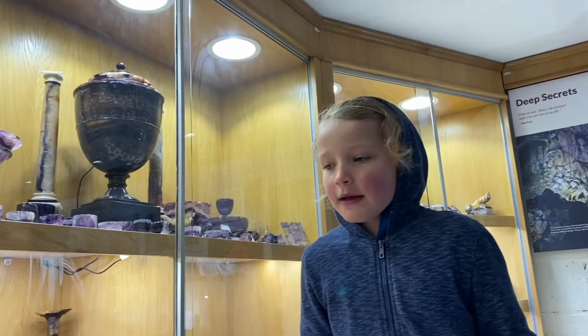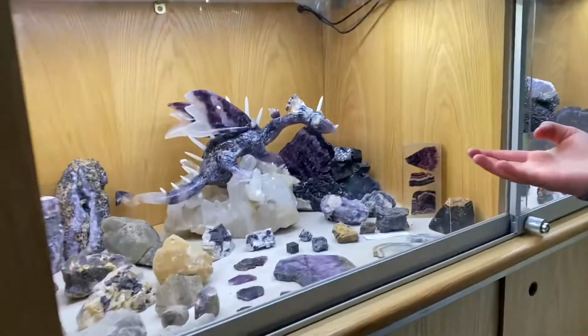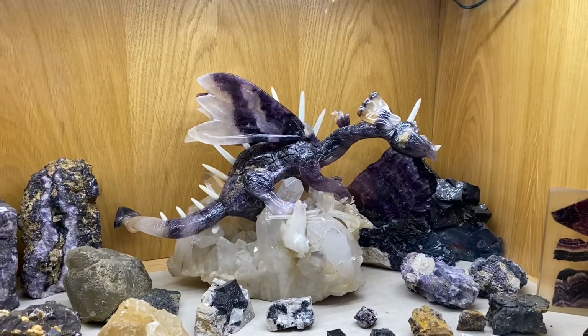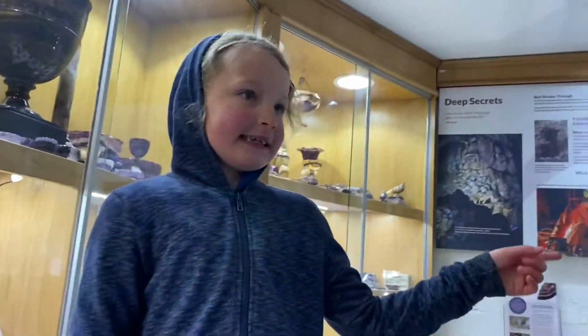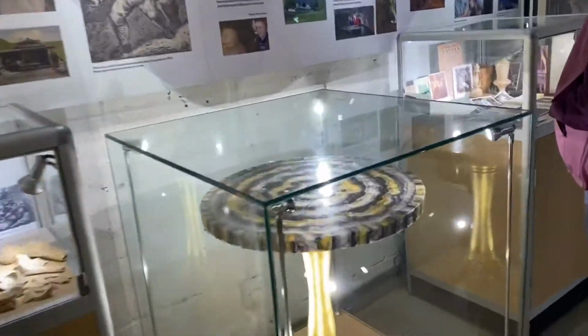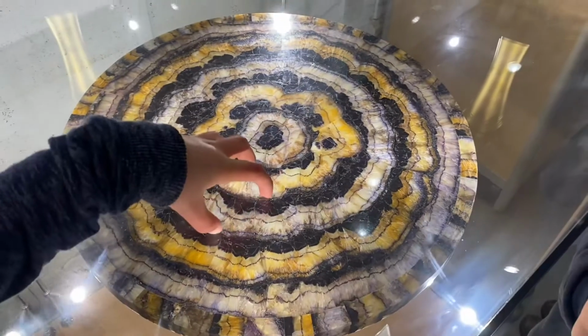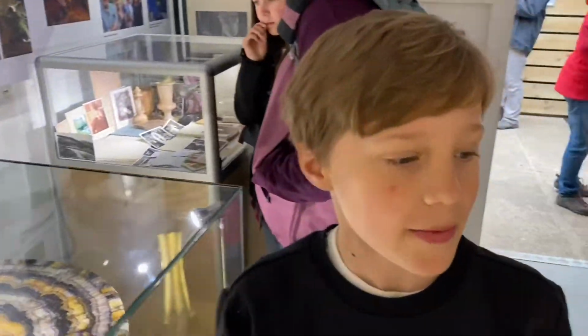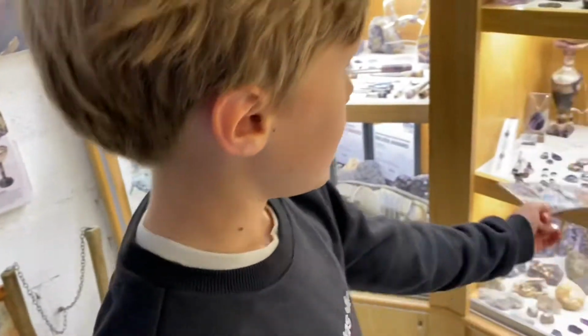We're in the museum here, and there's lots of different crystals, and we found a dragon. It looks like an ender dragon from Minecraft on a crystal, and there are lots of different ones. There's a witch's table. It's golden, and it's really got lots of colour. And most of these crystals look a bit like obsidian from Minecraft as well. They're mainly purple, and obsidian is purple in Minecraft.